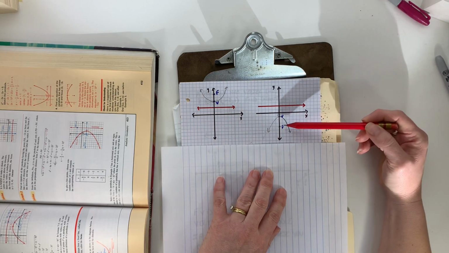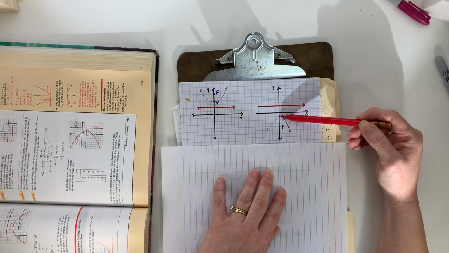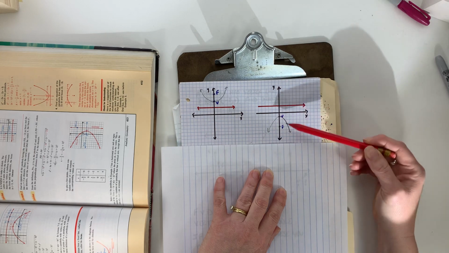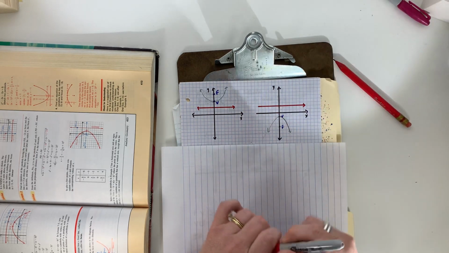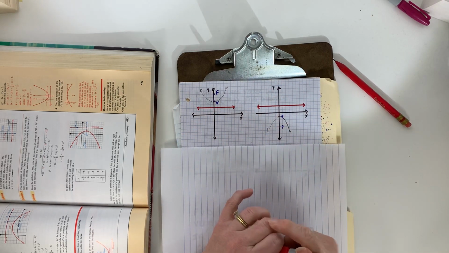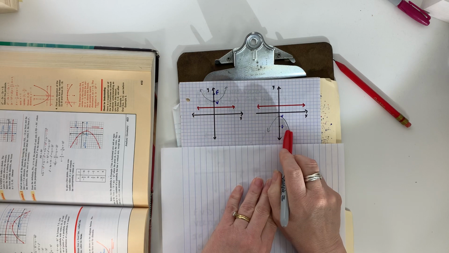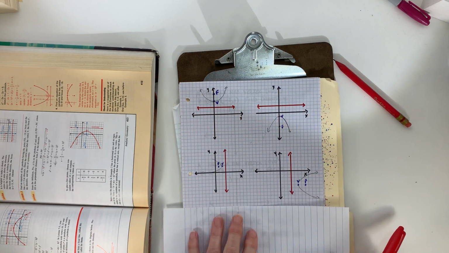Okay, so let's take a look. Is the vertex in the middle? 1, 2, 3. 1, 2, 3. Yes, the vertex is in the middle between the directrix and the focus. Okay, so these are the ones that we're used to seeing, the parabolas that open up or the parabolas that open down.